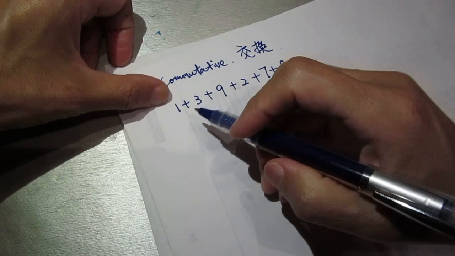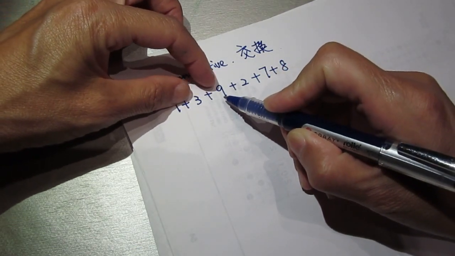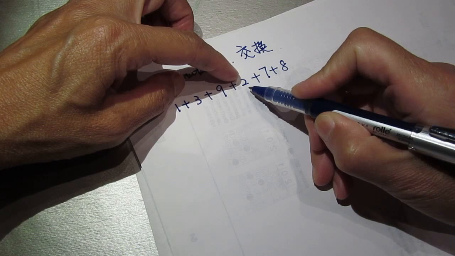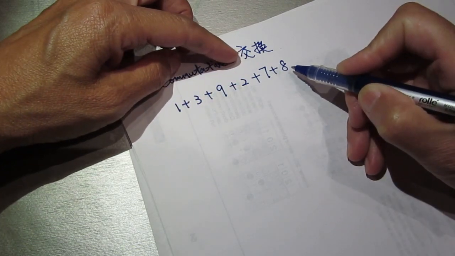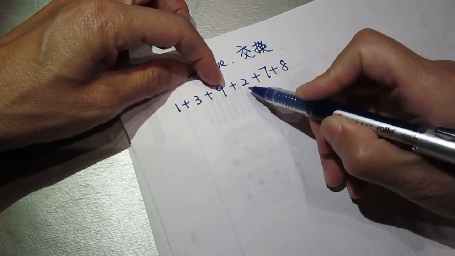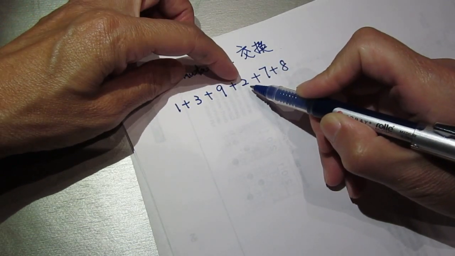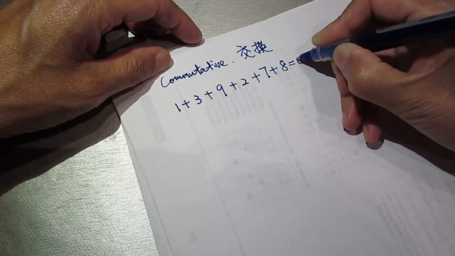When you see this, 1 plus 3 is 4, 4 plus 9 is 13, 15, 22, 30. So you can do it like this.